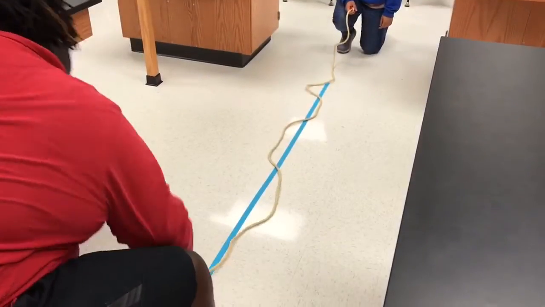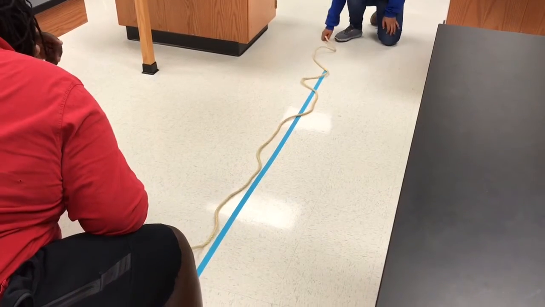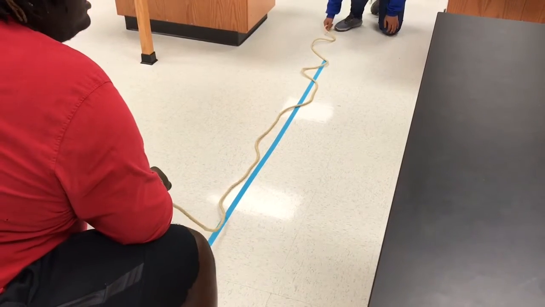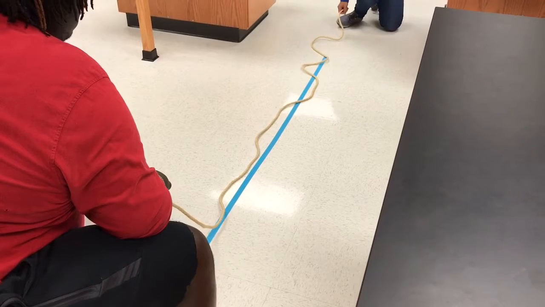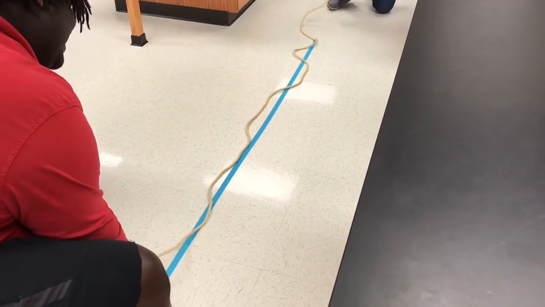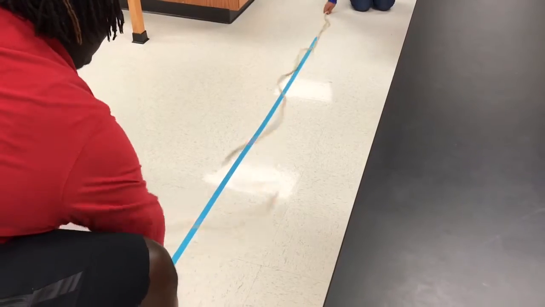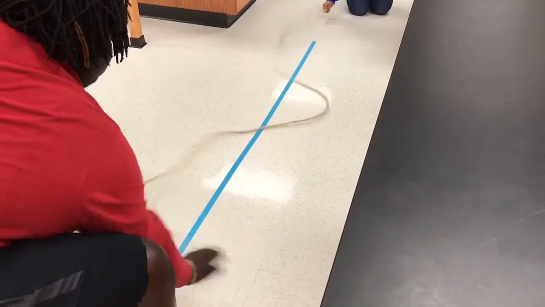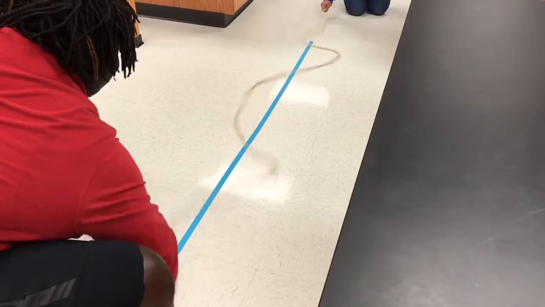For the next step, two students are going to take a rope, and with the blue painter's tape, one will hold the rope still while the other shakes it. They're trying to make the rope go up and down symmetrically across the blue line, so the crests and troughs are across the blue line.